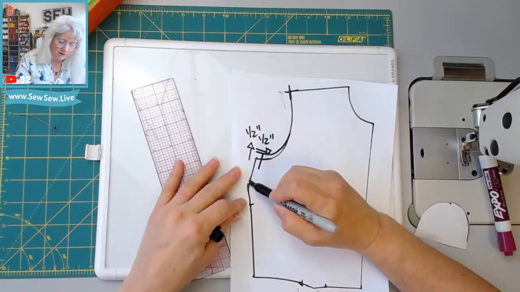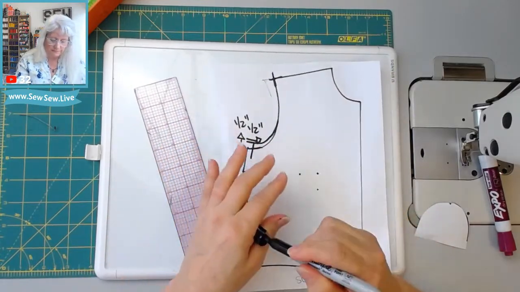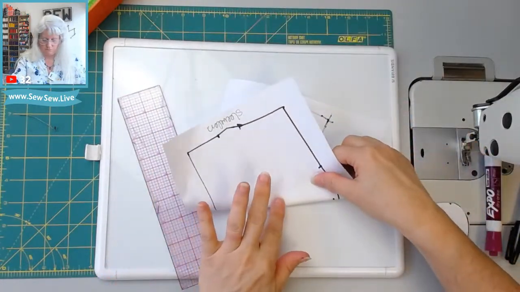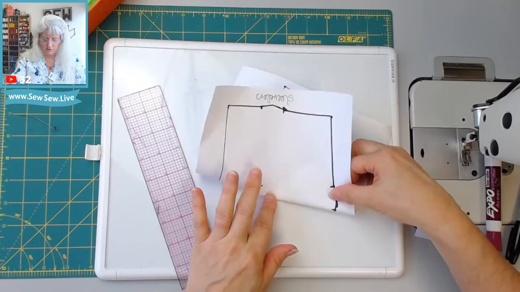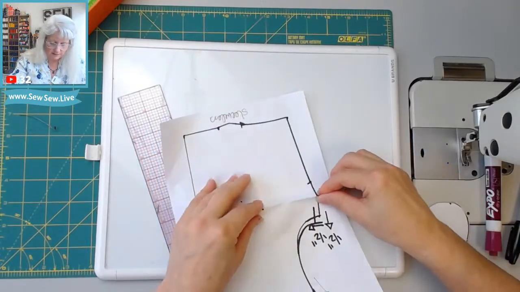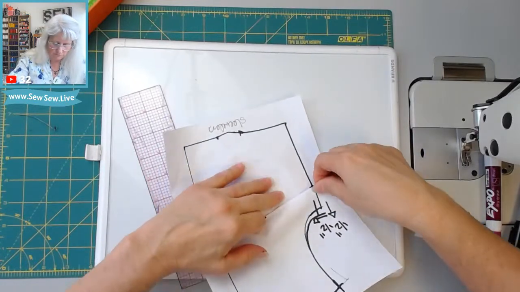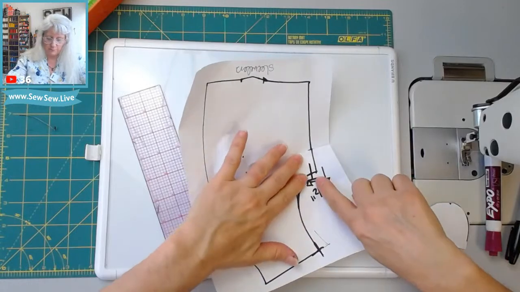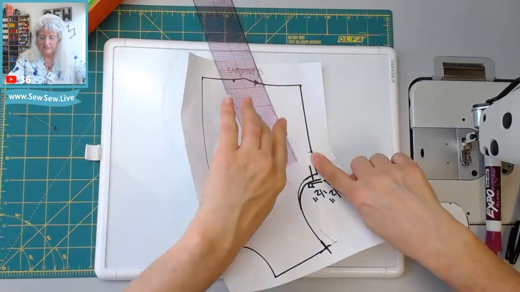And then from here, I would shut my dart. There it is right there. Shut my dart like this. And then I would blend this new side seam.